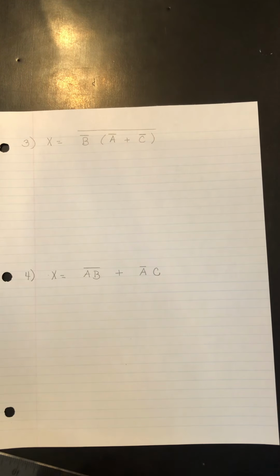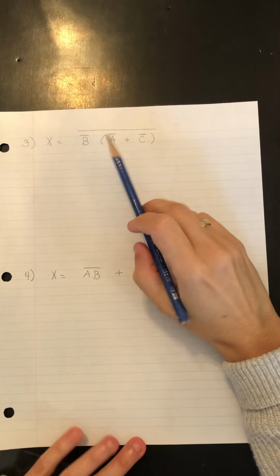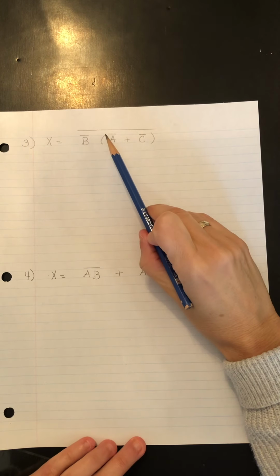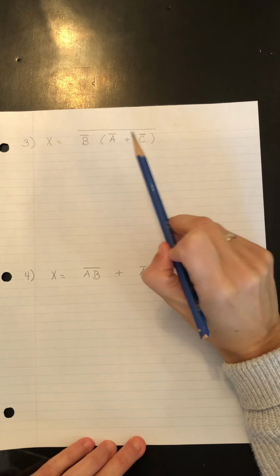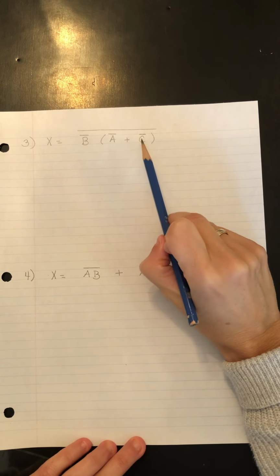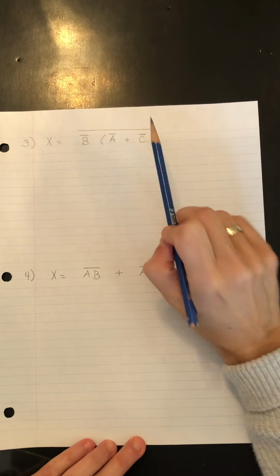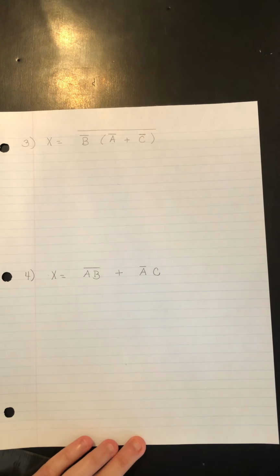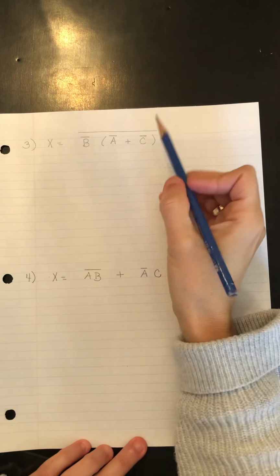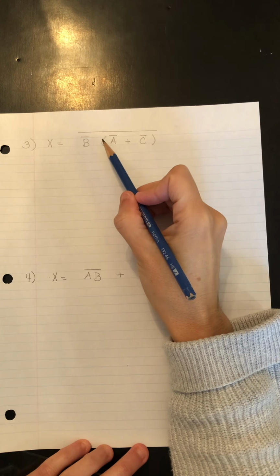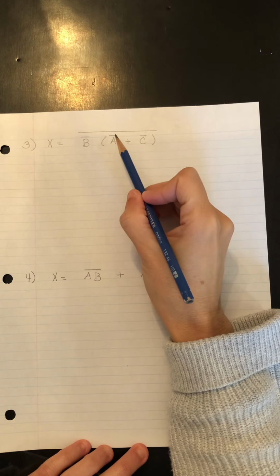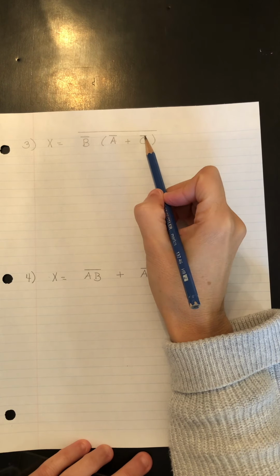Aha. So now, number 3, we have B naught added to, in a bracket, we have A naught plus C naught. Then the whole thing is inverted. Okay, so remember, order of operations. So I'm actually going to do this part first. I want to draw A naught added with C naught.